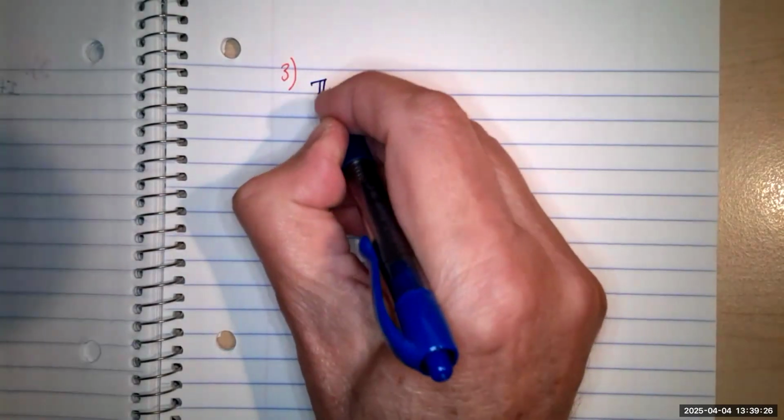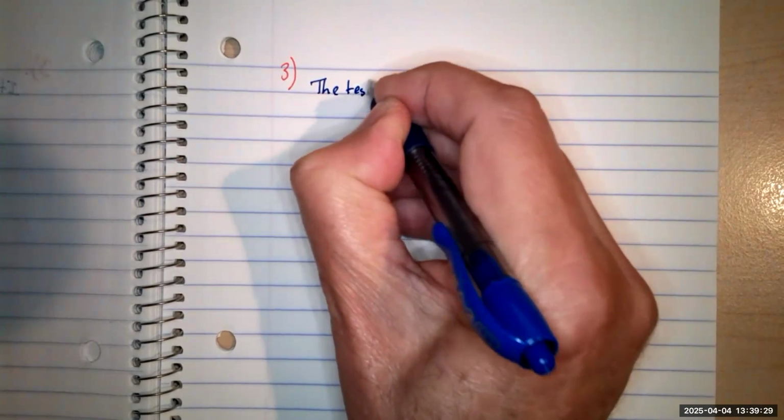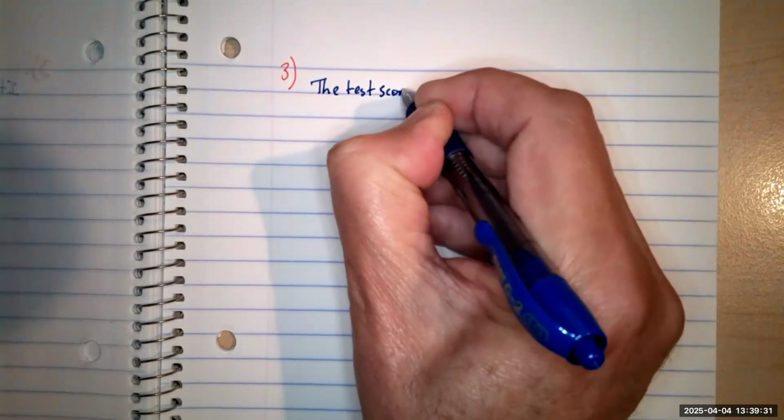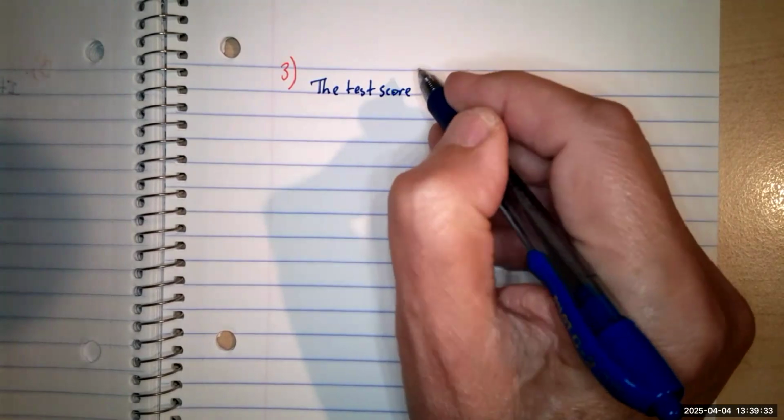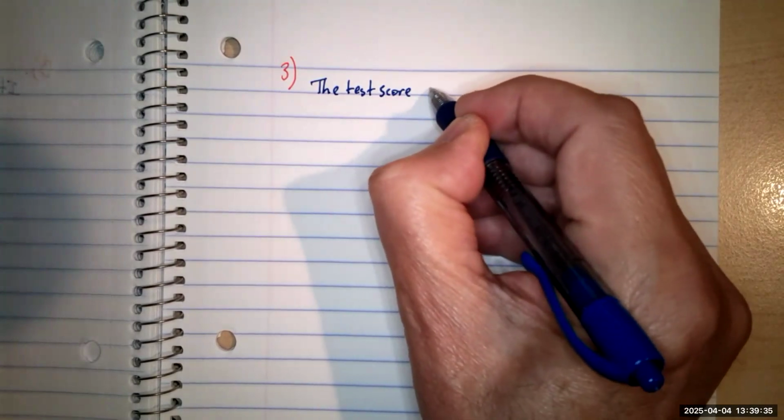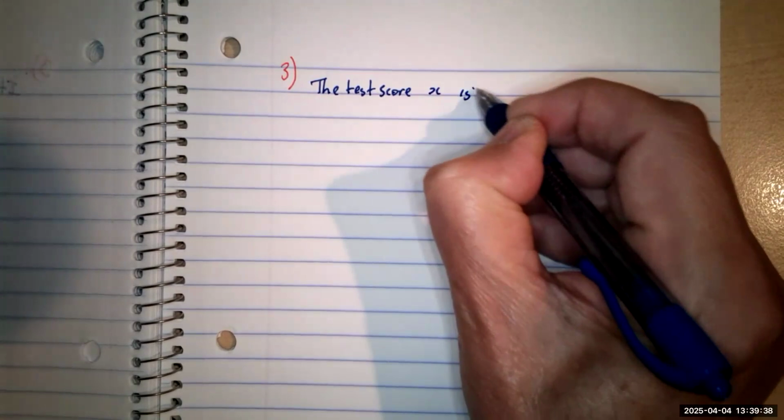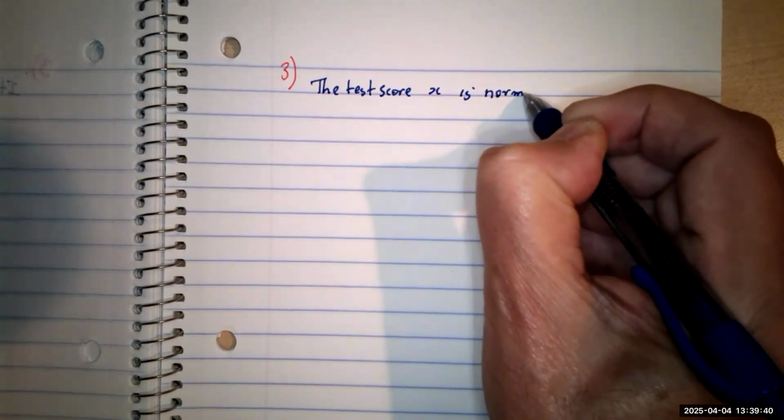This is going to be number 3. You are going to explain that the test score X is normally distributed.